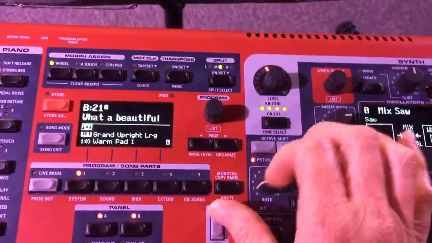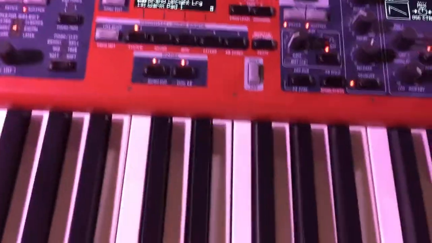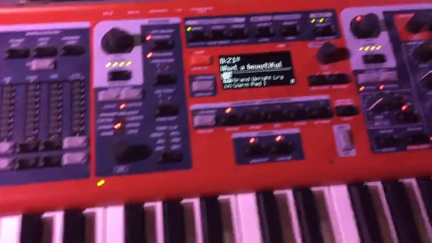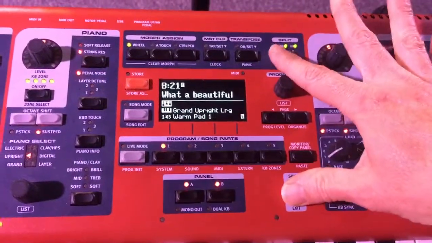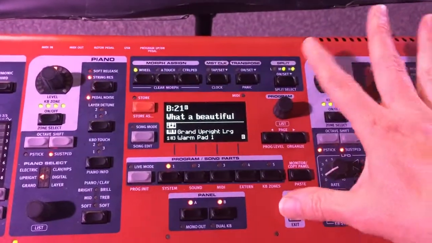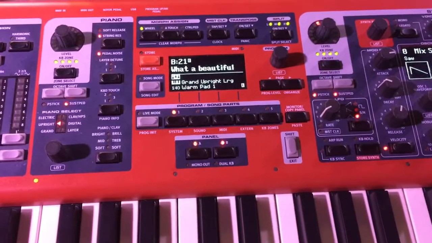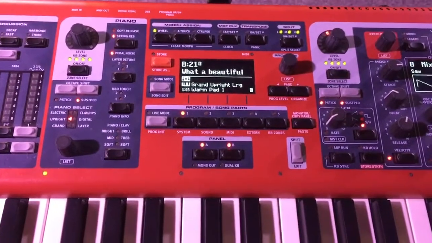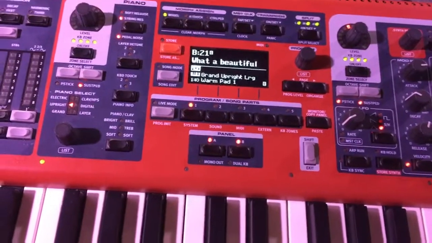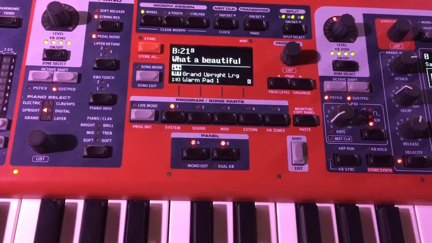If I hold the shift button down and hit it again, I get 2 lights, which means I've got 2 split points or 3 zones. At the moment on this patch, there's 2 lights down here. If I hit that button again, I've got 2 split points again, and they're further up. If I hit it again, I've got 3 split points, or a total of 4 zones on the keyboard. That means I can have a pan on the left to a certain point, and keys all the way across if I want to. I can have an organ in certain spots, or different pads if I want a different sound to come in later on in the song.